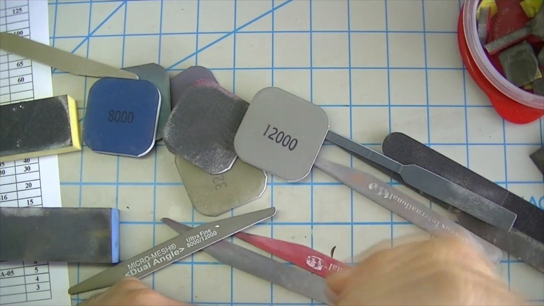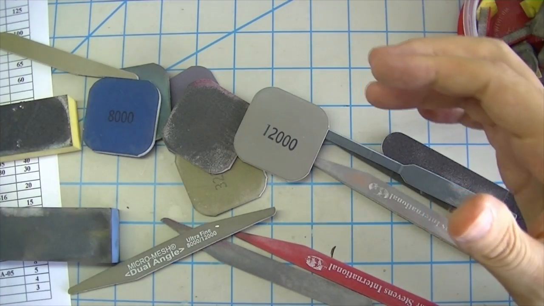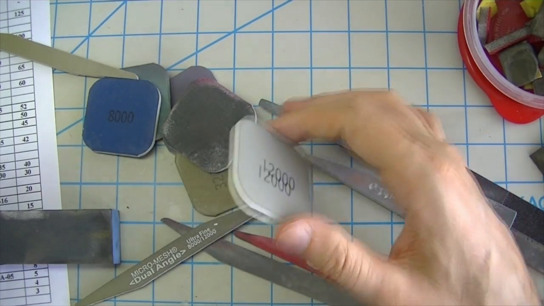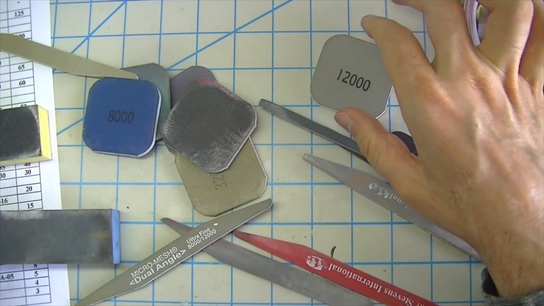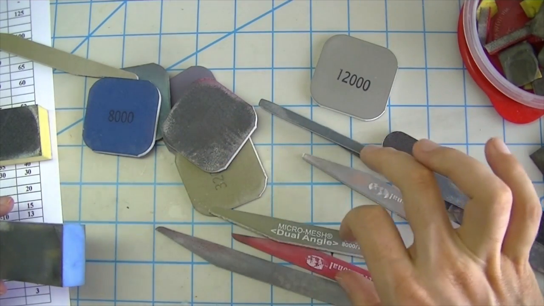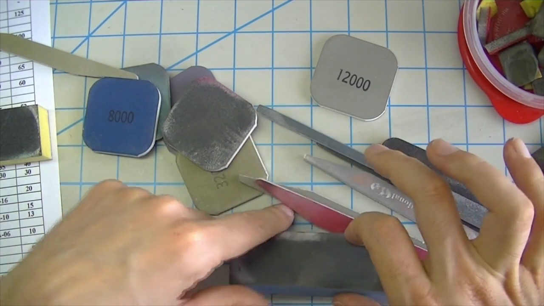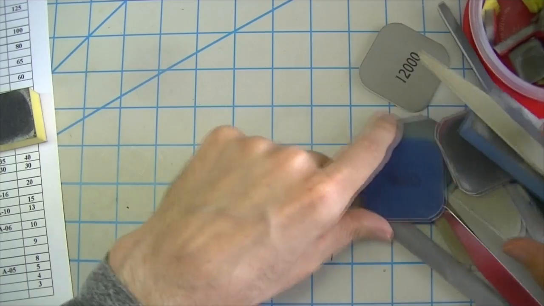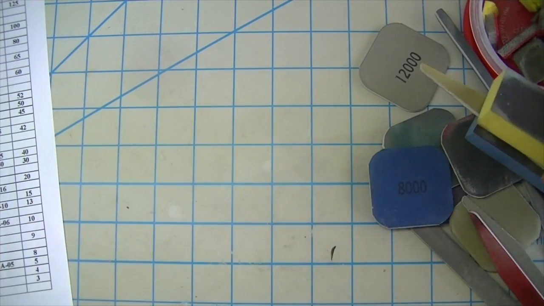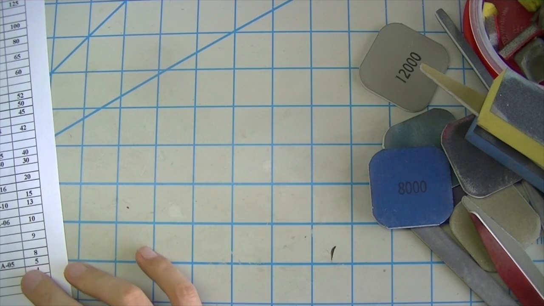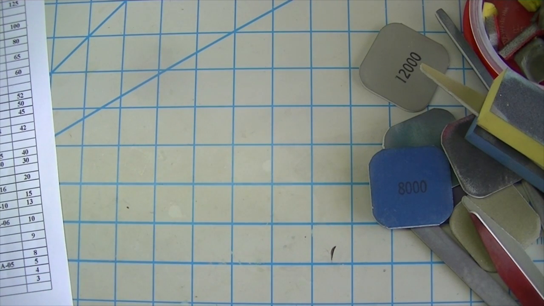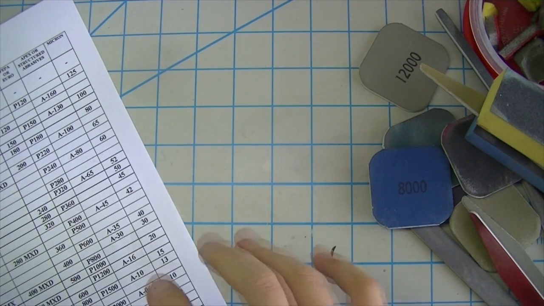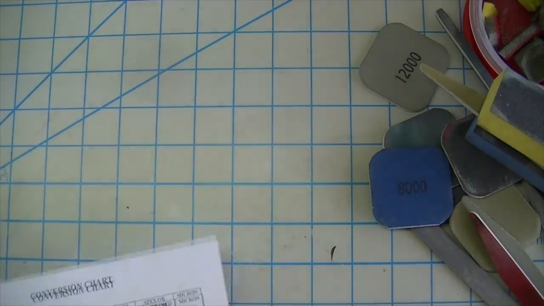Anyway, it all becomes pretty confusing because we've got grits that look like they should be the same, but they have drastically different numbers. Or you have two sanding tools from different manufacturers that have the same number written on them, but look like they've got drastically different levels of abrasive. So what is the deal? Well, I'm here to clear it up. And this was after basically getting tired of being confused myself and deciding to go and do some research on the subject.